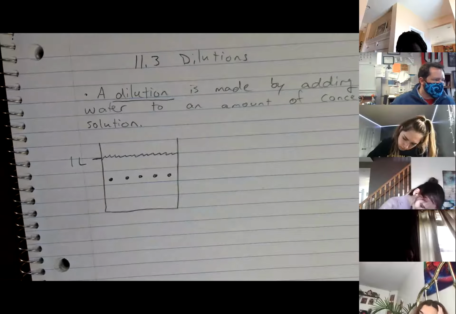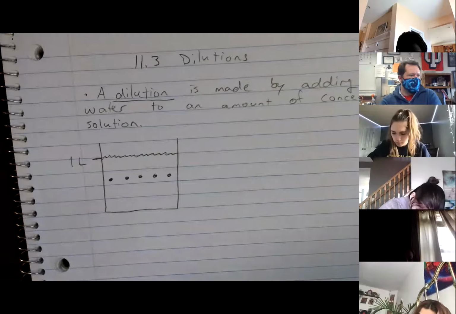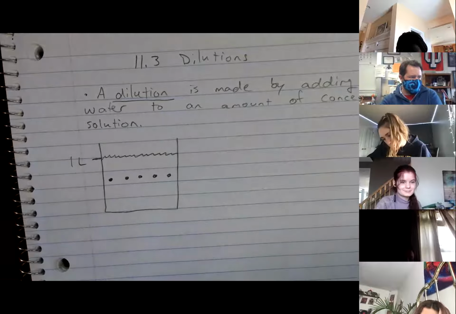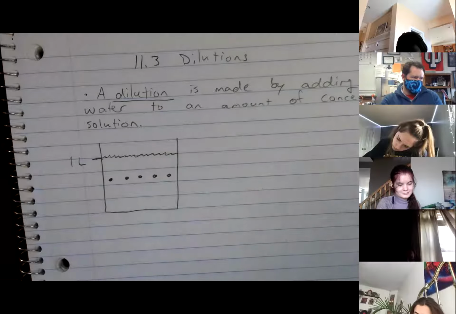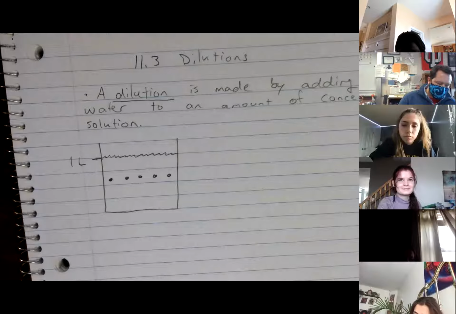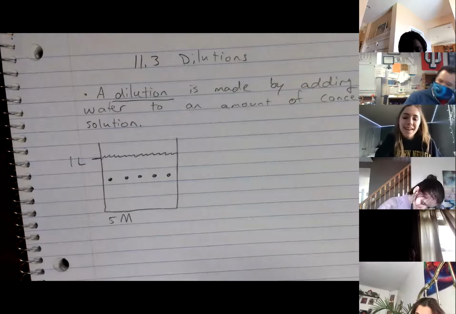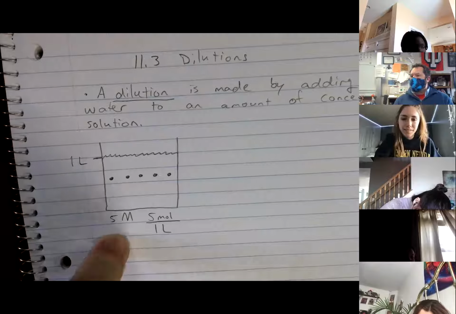I know it's not really how it works, but we'll pretend. We'll call this a 5 molar solution. Again, what does a 5 molar solution mean? It means 5 moles per 1 liter. That's what big M means, moles per liter.